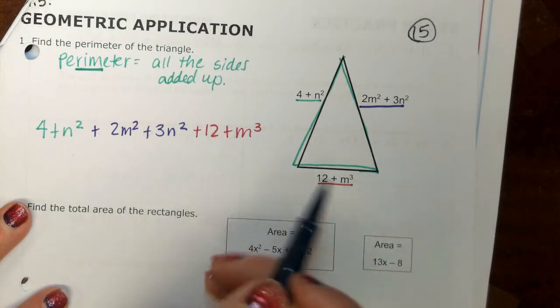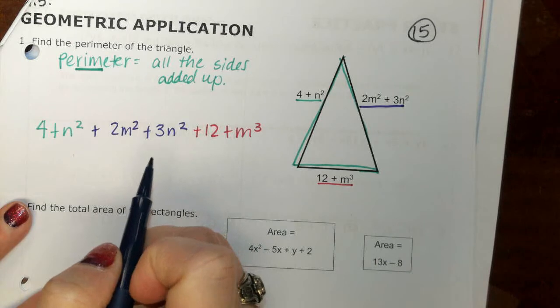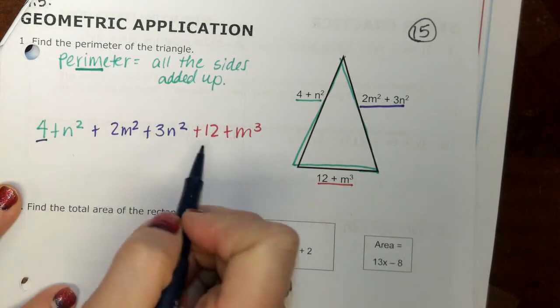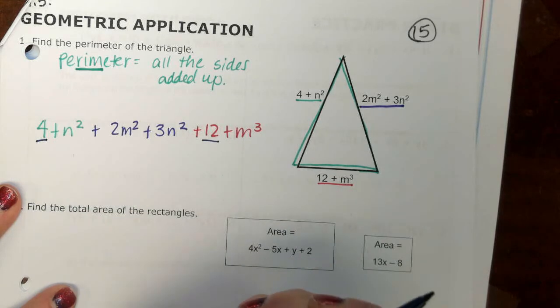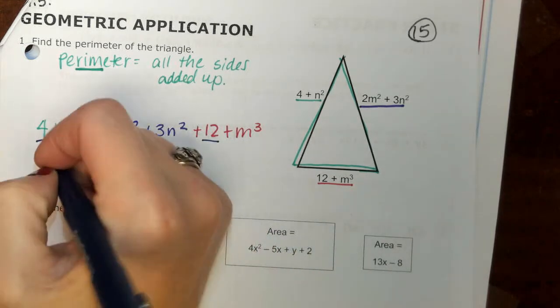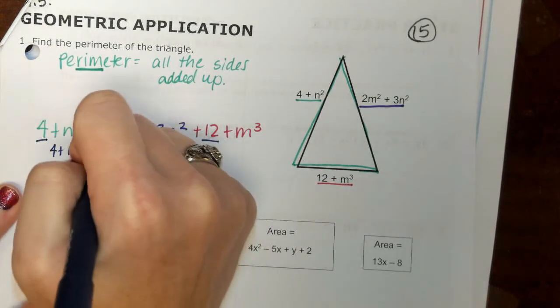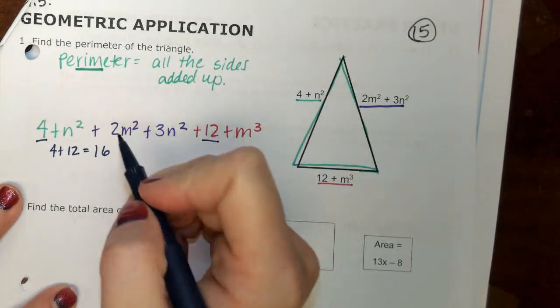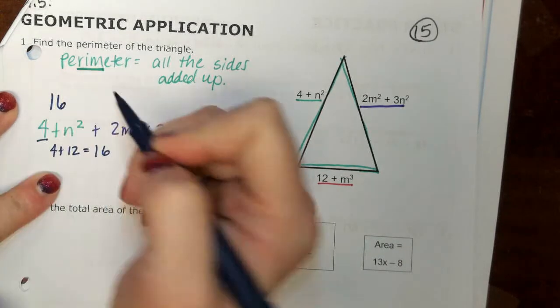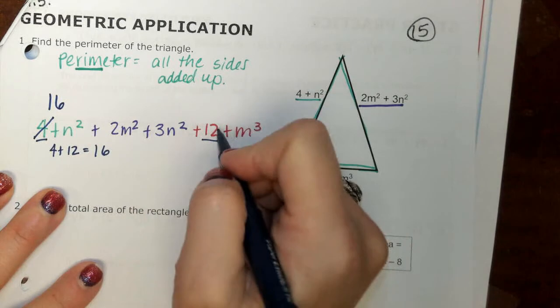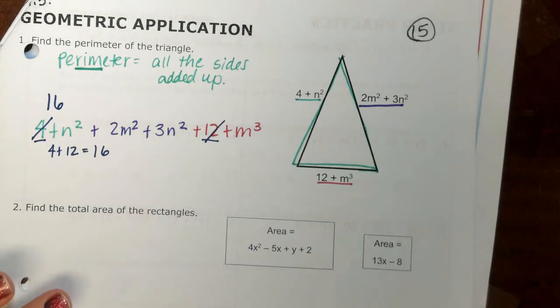Let's start with the numbers first, because that's what we see first. We have just a regular 4 and a regular 12. We can take those and add them together. 4 plus 12 is what? 16. So we know we're going to have a 16 as part of our answer. I'm going to mark those out so that you know you're done with those.